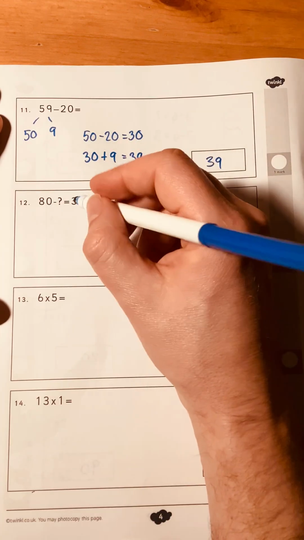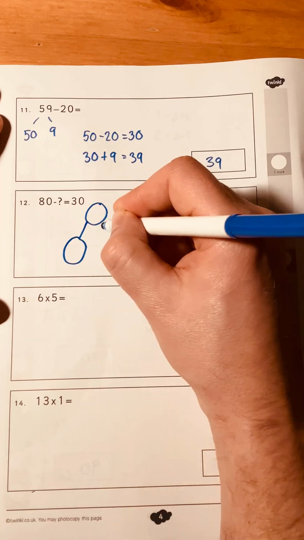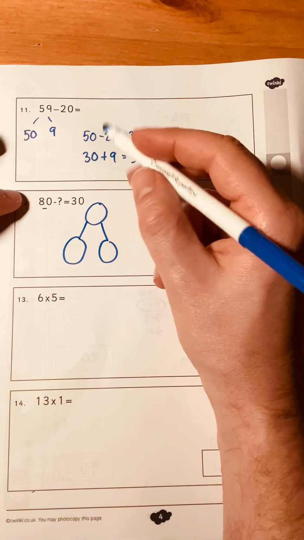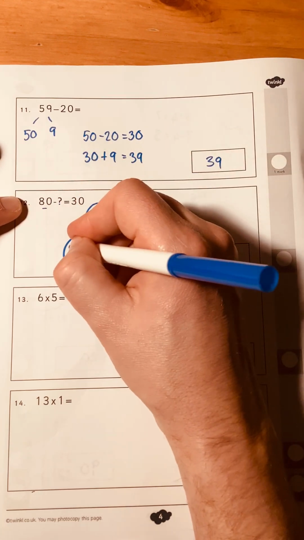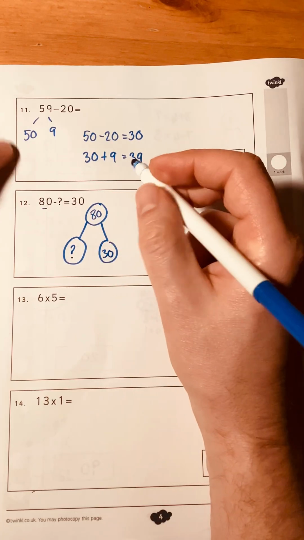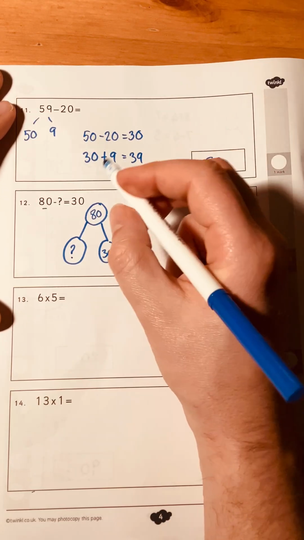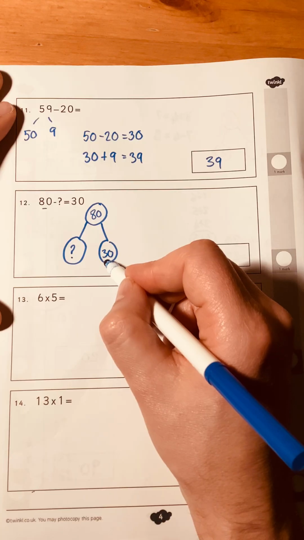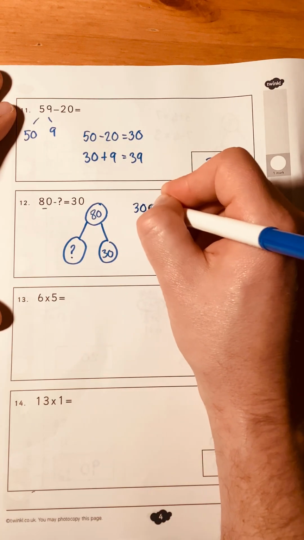80 take away mystery number is 30. Again, let's use the cherry model. Hopefully we realize that 80 is the whole. So one part we don't know, and the other part is 30. So how do we solve this? So we might know that 30 and 50 make 80.